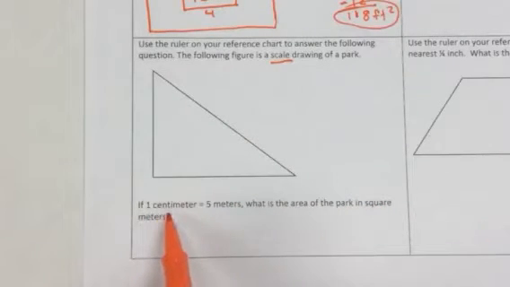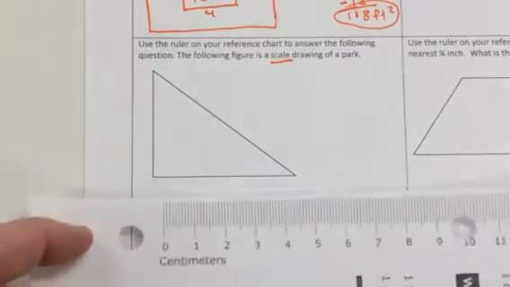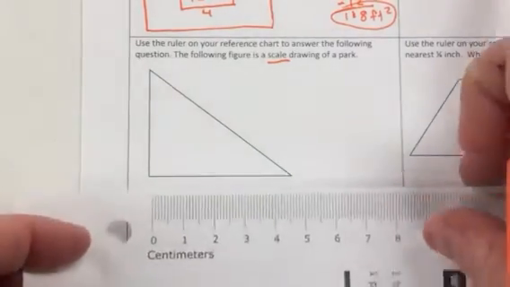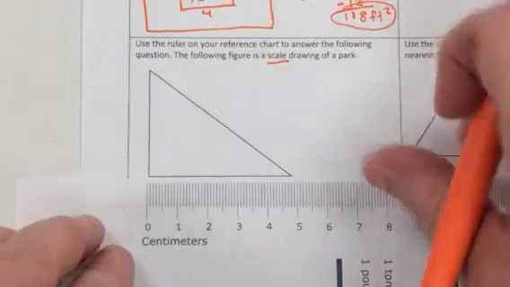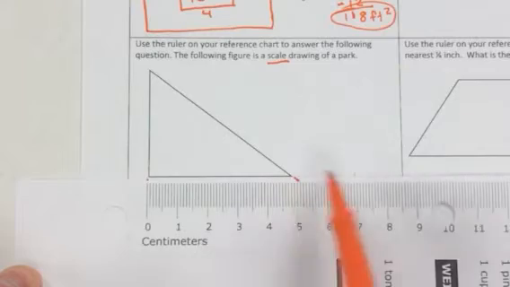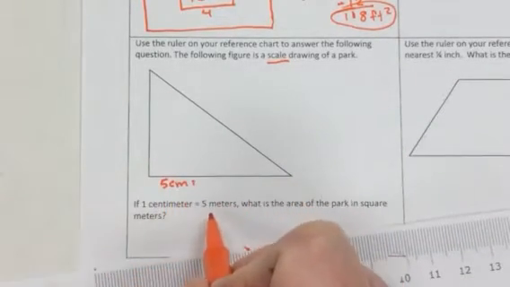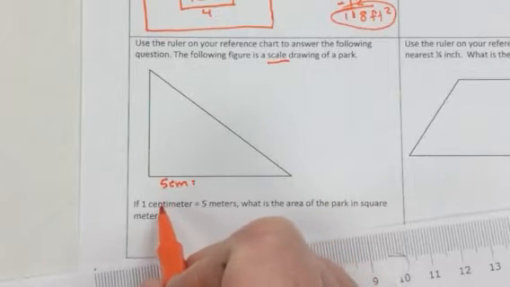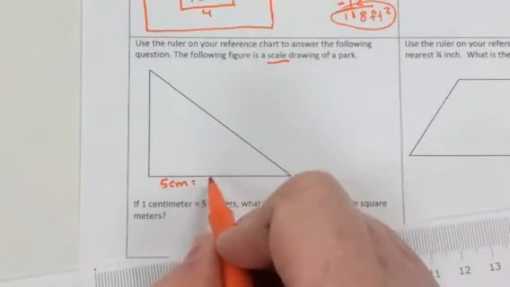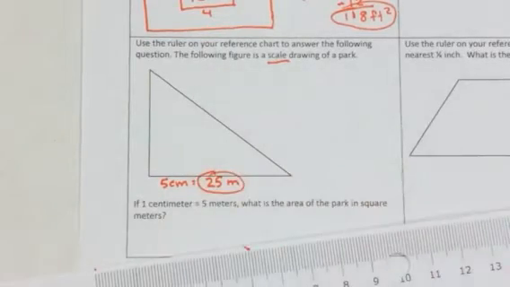So it says right here, if 1 centimeter equals 5 meters, what is the area of the park in square meters? So I'm going to use the centimeter side of my ruler. I'm going to go to the nearest whole centimeter. So my base here, if I start at 0, goes to about 5. So we're going to call this 5 centimeters. But how many meters is that going to be? Well, if 1 centimeter is 5 meters, 5 centimeters would be 25 meters. Go ahead and get that unit of measurement there, okay?